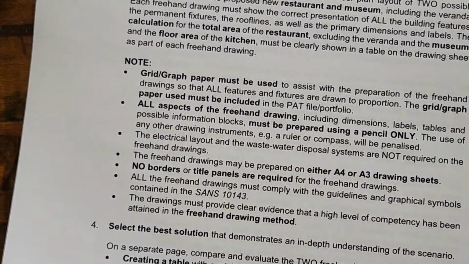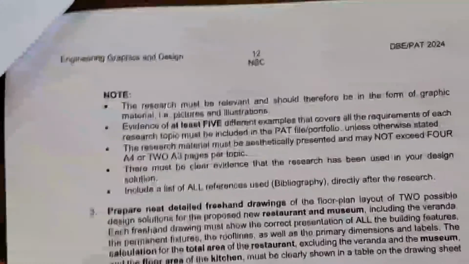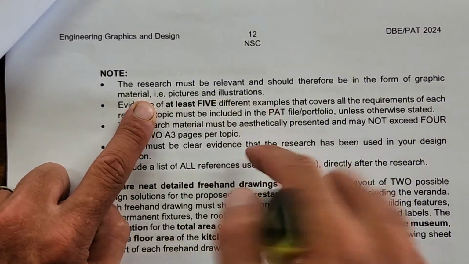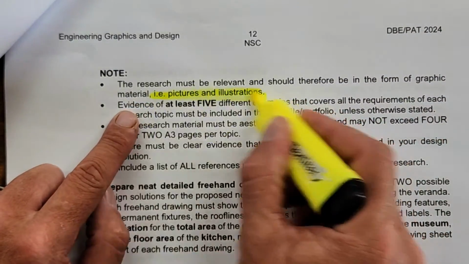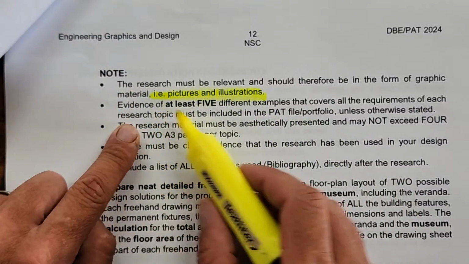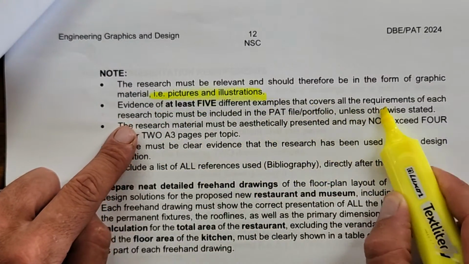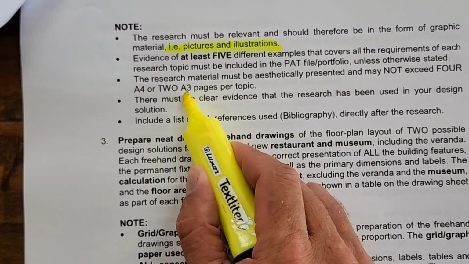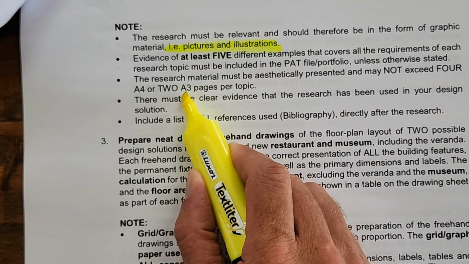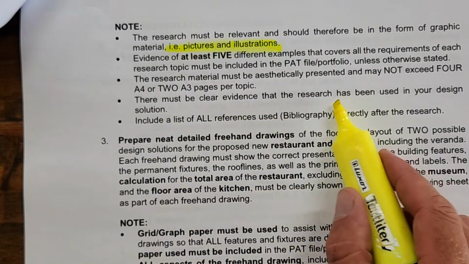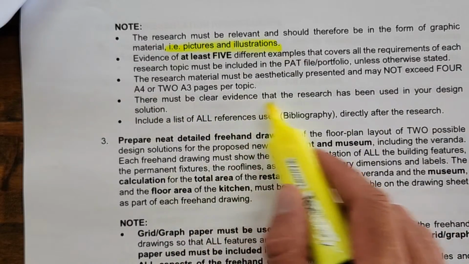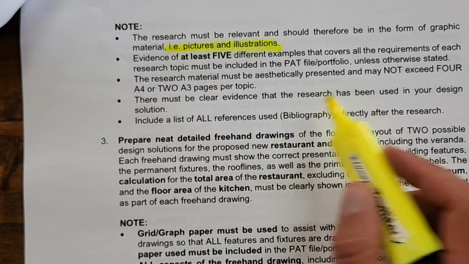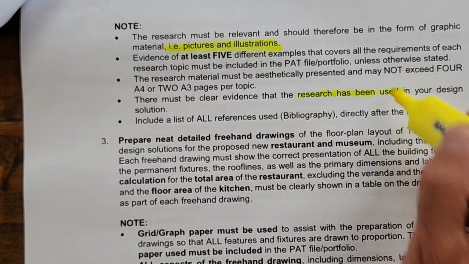The research must be relevant and should therefore be in the form of graphic material, pictures, illustrations. People, please, we don't want paragraphs, pictures. Evidence of at least 5 different examples. It covers all requirements. And then we'll talk about this, but it's going to be done on A3, of course. There must be clear evidence that the research has been used in your design. So make sure it's relevant research and that it is used in the end.